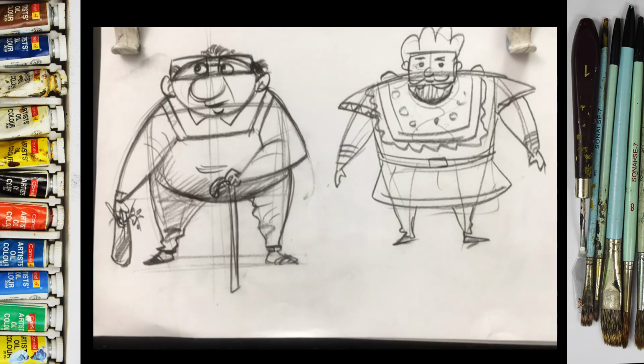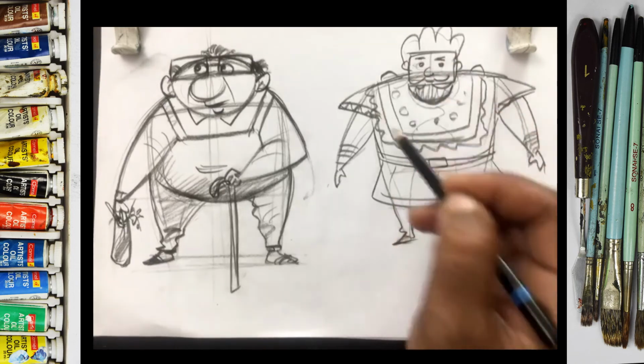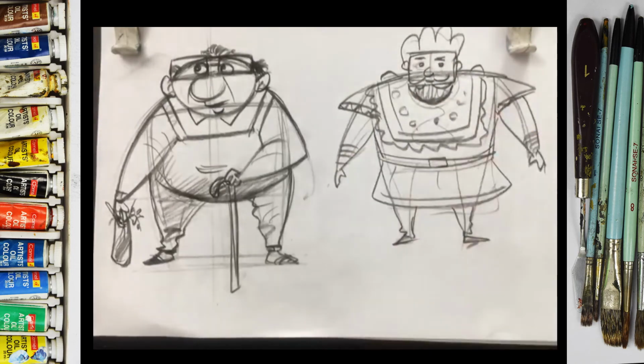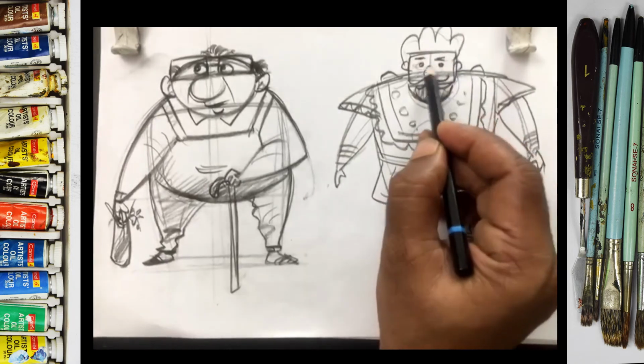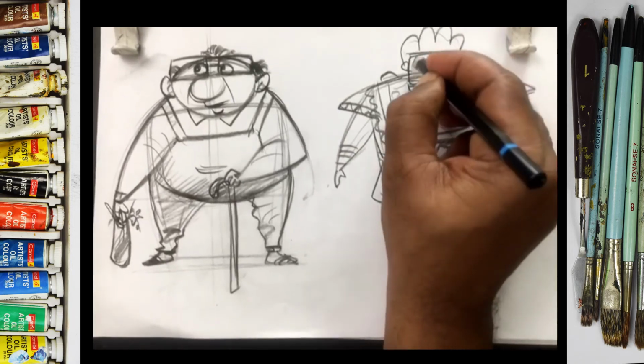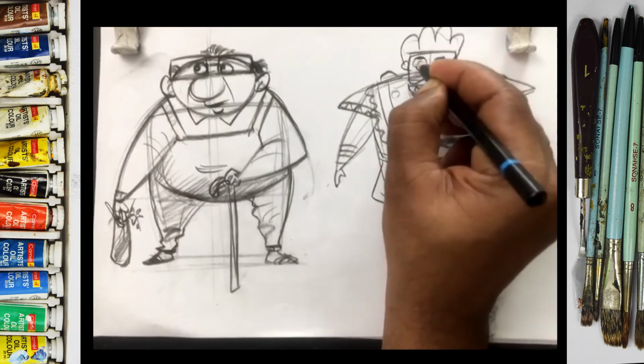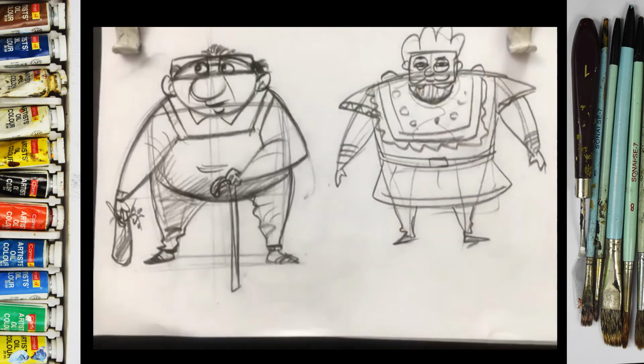You can make anything else, whatever you can make this. Just try to add something, eyebrow, different eyes. You can make the big eyes like this, small eyes like this, whatever you can, just experiment.